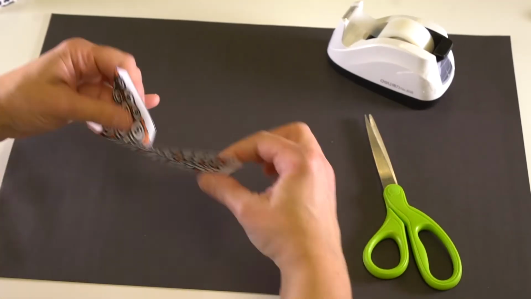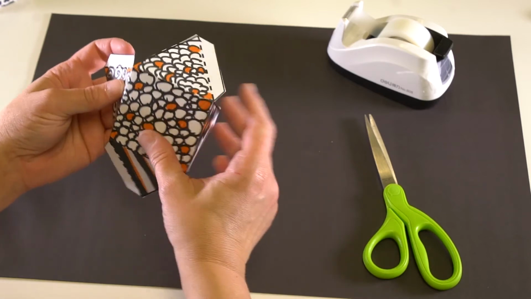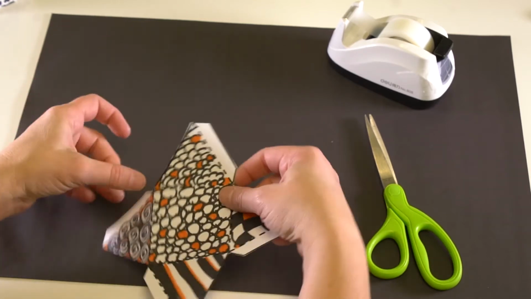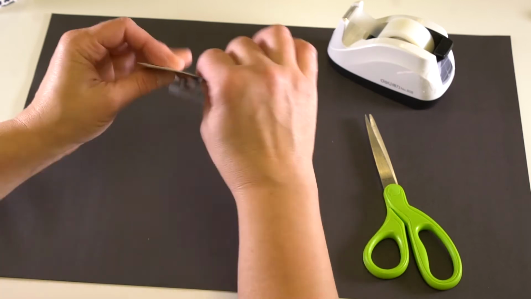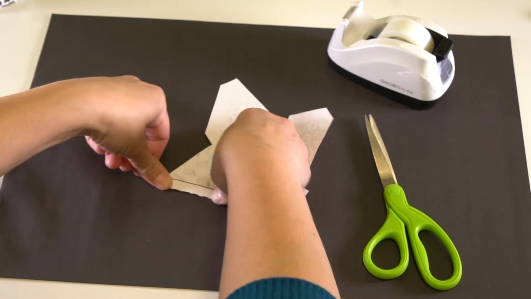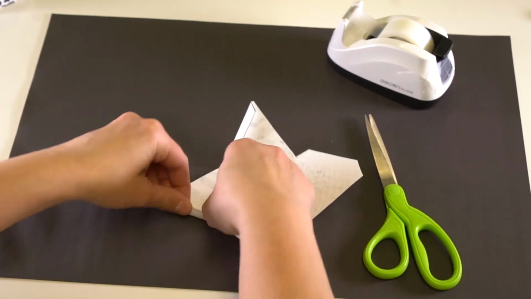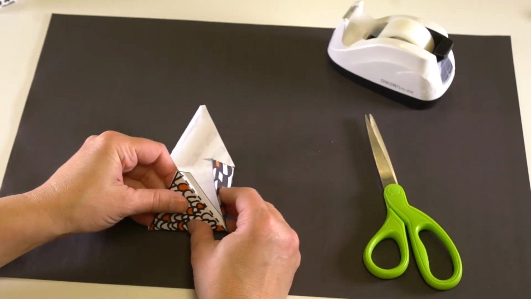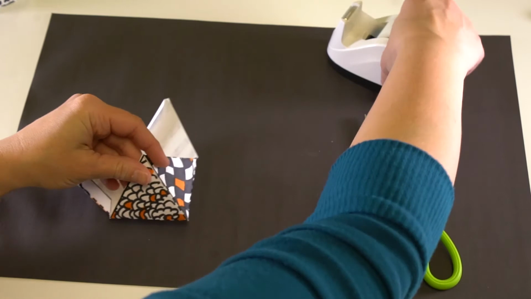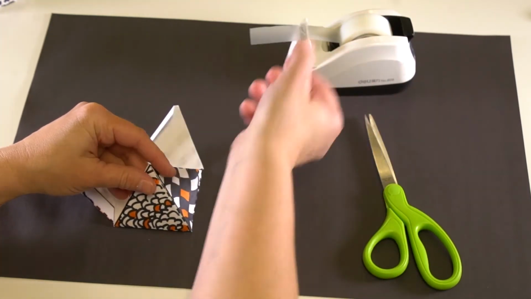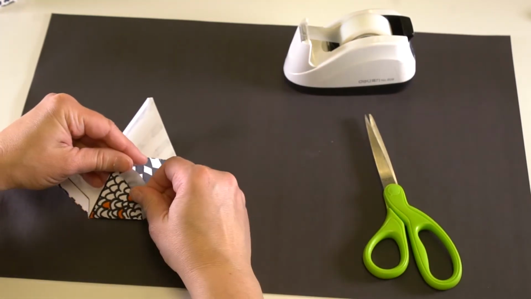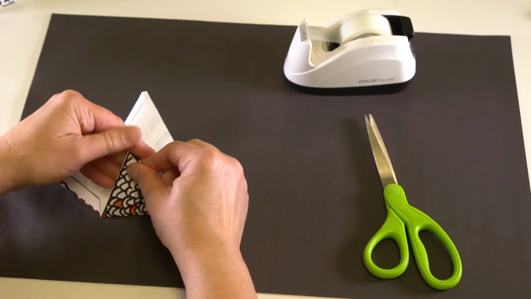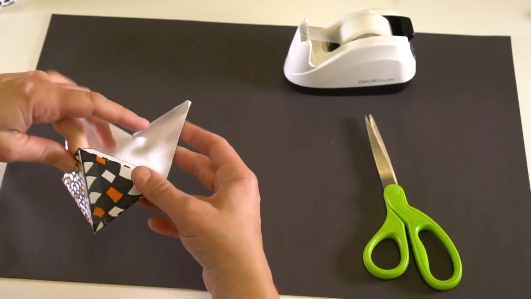And there. So now I've got my main parts folded, and the next part is to fold the tabs. So you fold those in. There we go. So to tape this together, bend it and take a small piece of tape, just like that.